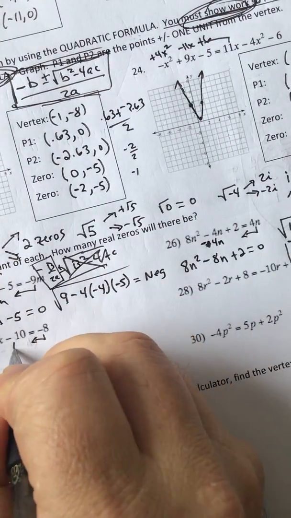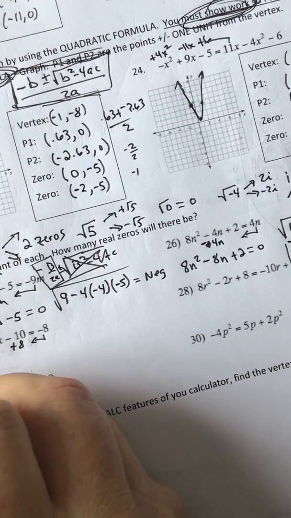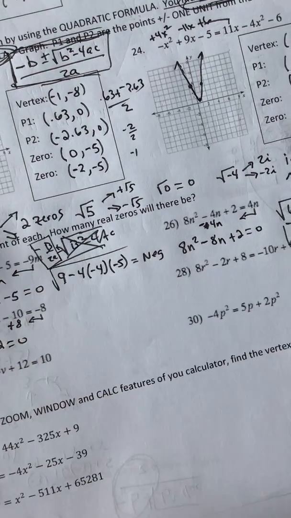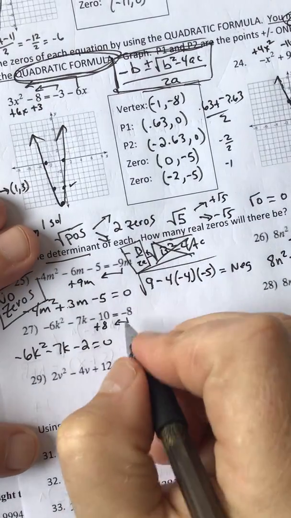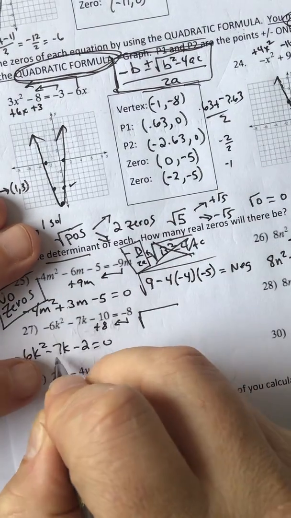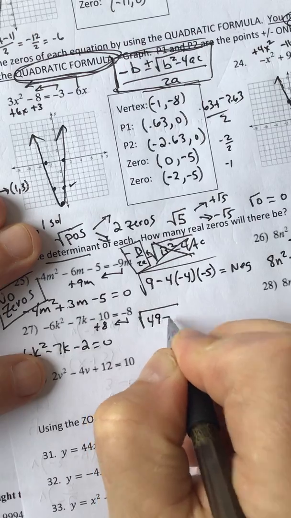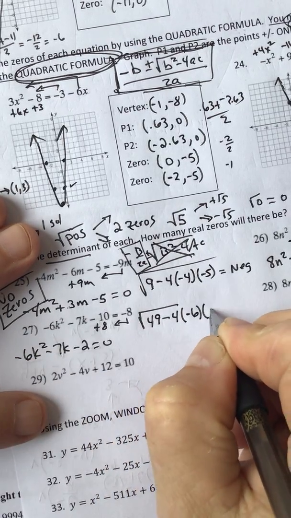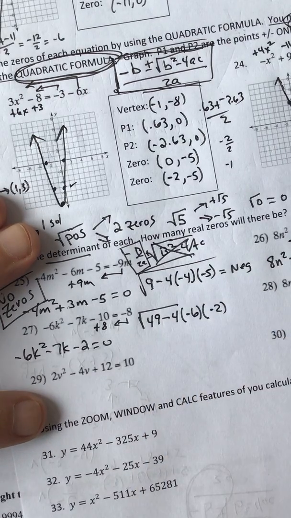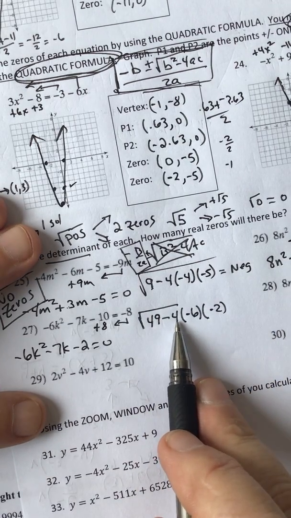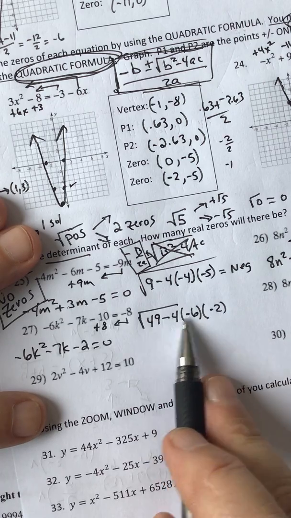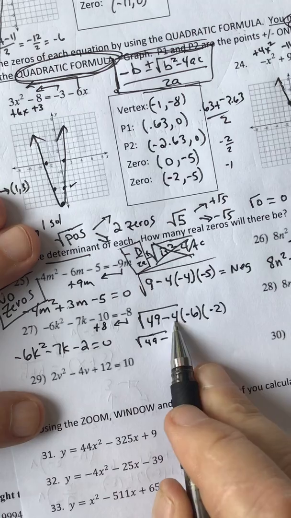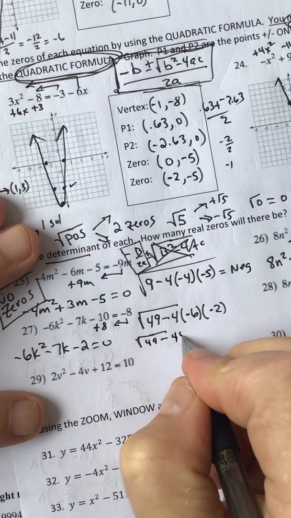27, I'll add the 8 over here. So we have negative 6k squared minus 7k minus 2. Okay, so we got the square root of negative 7 times negative 7 is 49, minus 4 times a, which is negative 6, times c, which is negative 2. Okay, 3 negatives makes it negative, so it's going to be the square root of 49 minus 24 times 2.